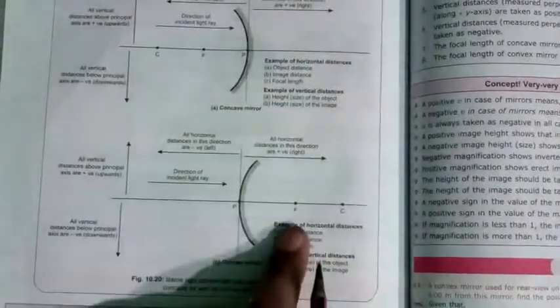Because in a concave mirror, the image is formed here and the object is placed here. The light is coming from this side, so the focus is on the left, so it is taken as negative. Here the focal length is taken as positive because this is on the right side.